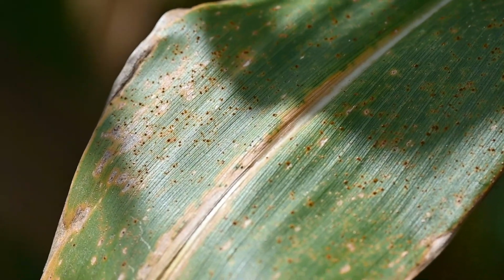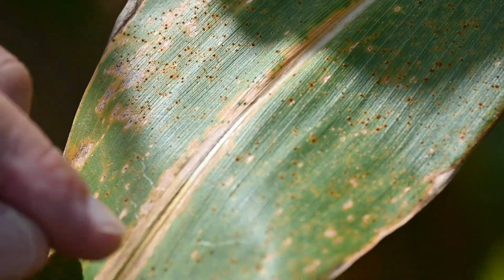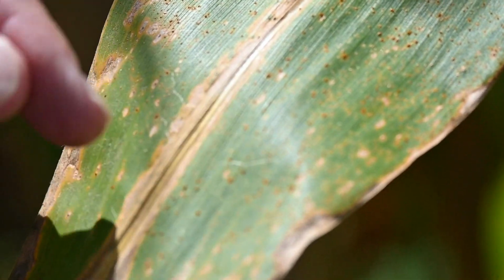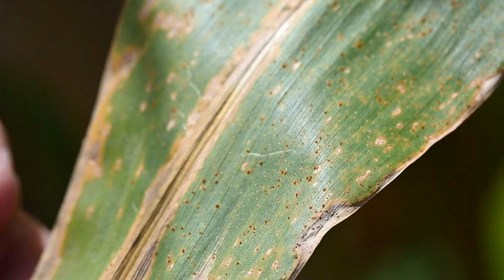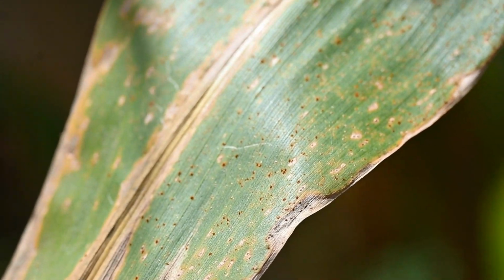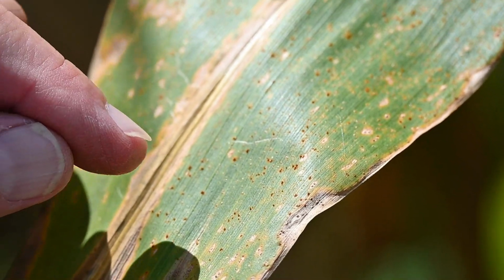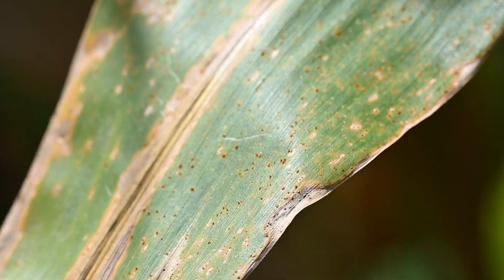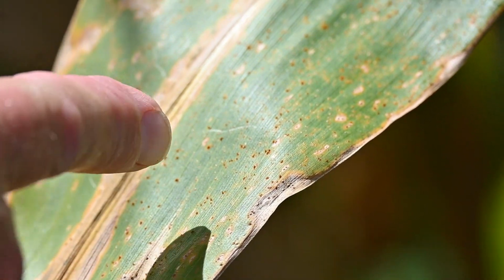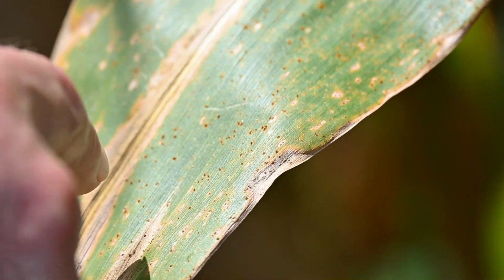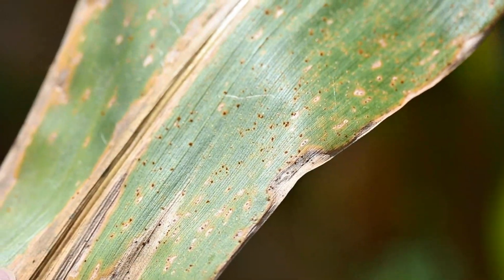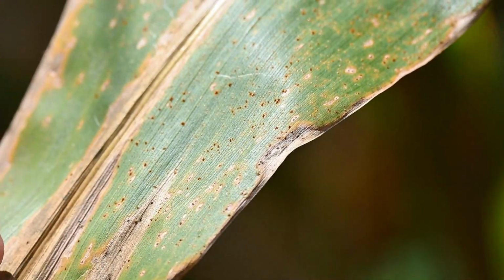Okay, as I mentioned earlier, we talked about 3 diseases, but there's 2 present here in this field. The first I want to mention is southern rust, and you'll see these little raised, almost volcano-type structures. And that's the actual fungus growing. Causes little yellow spots initially, and as it matures, you get these red pustules, is what they're called. You also get these on the stem.